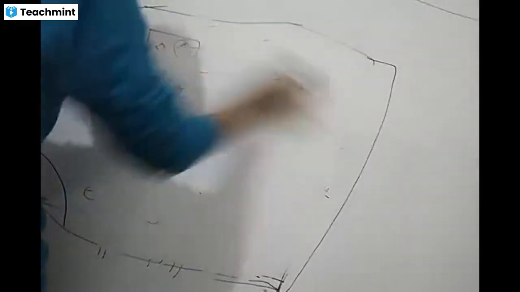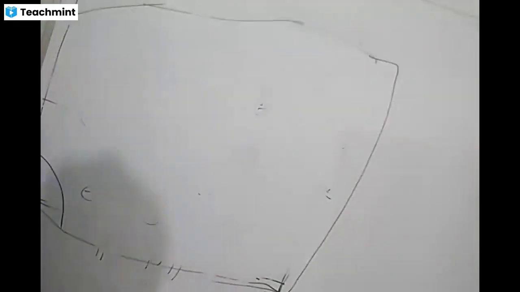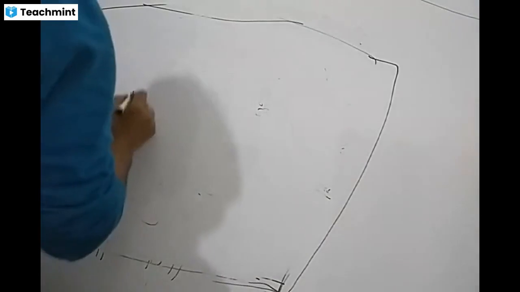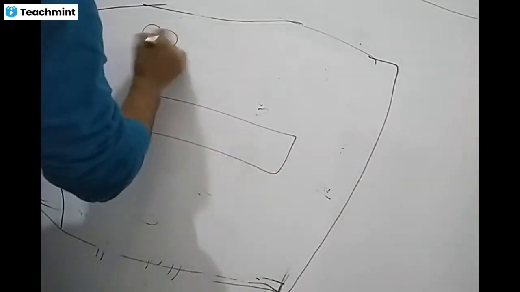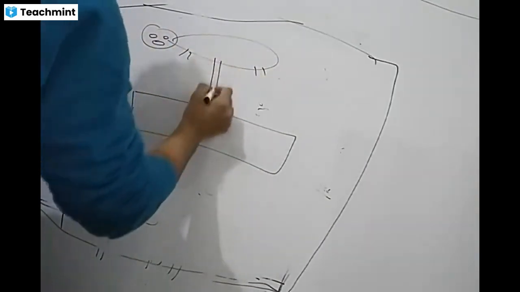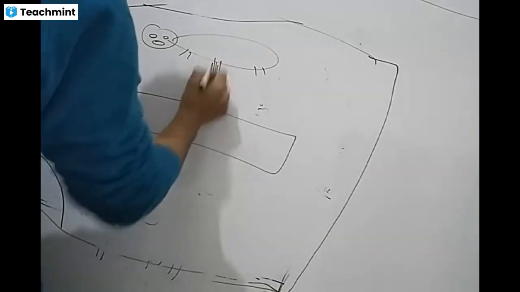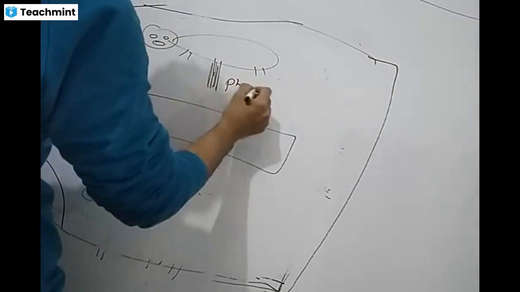If the crystal has this structure, then this is the film with emulsion, and this is the patient from which the X-ray beam is coming out. These are the X-ray photons.